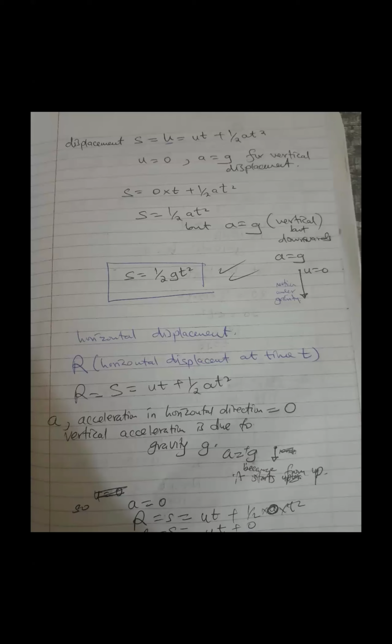We don't have T. So when you substitute that, you get the time taken to be 2 seconds. Sometimes some of you forget to take the square root of T squared, and they give the answer to be 4 seconds.